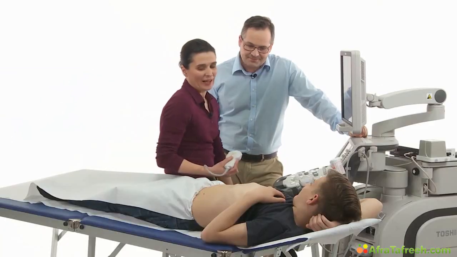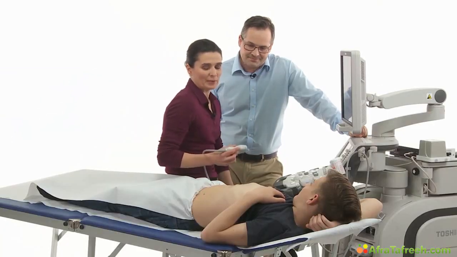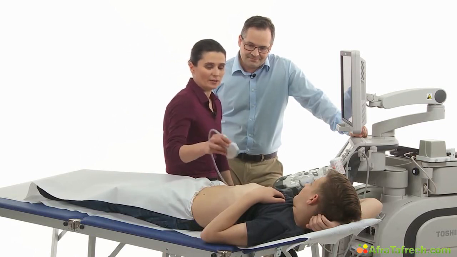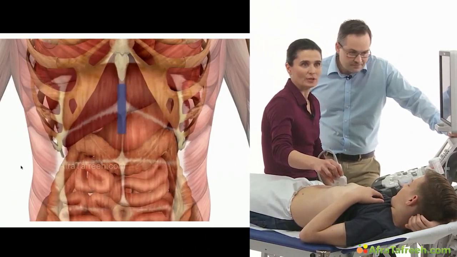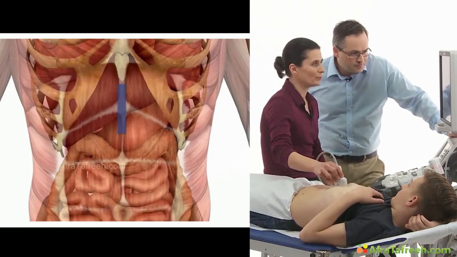Let's perform a scan of the liver. The liver is quite a big organ, so we need a systematic approach for scanning the liver. Can you show us how you do it? Yes. I start placing my transducer into the epigastric area in a longitudinal position, into the longitudinal epigastric view.